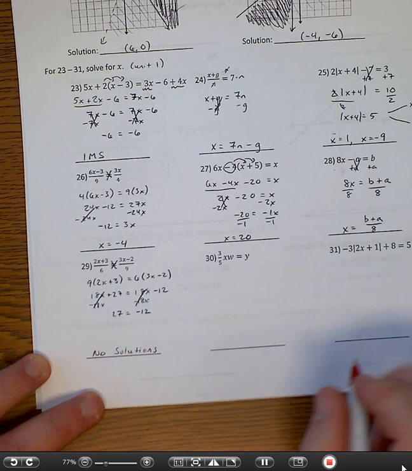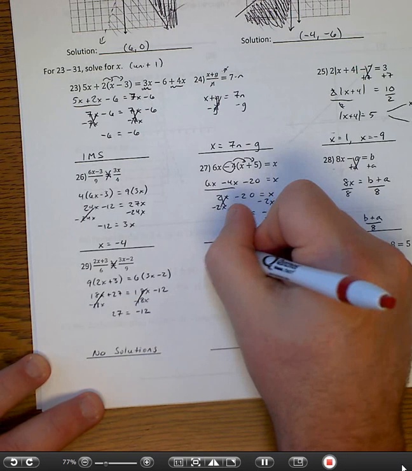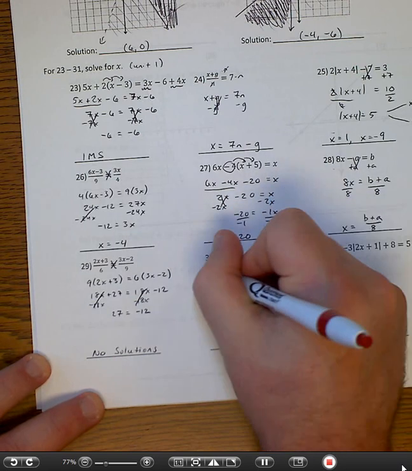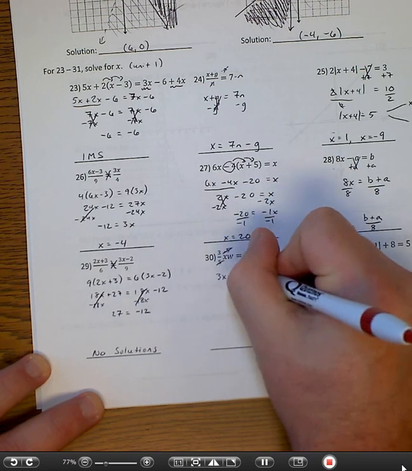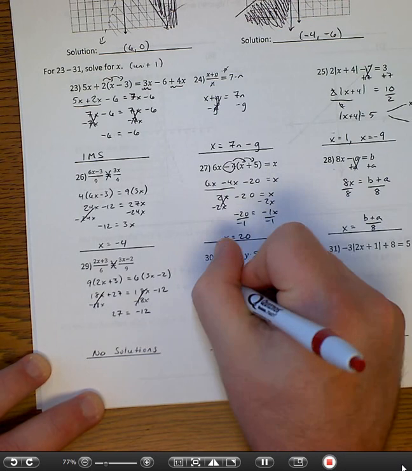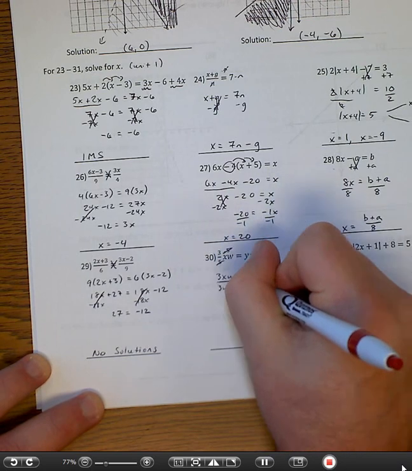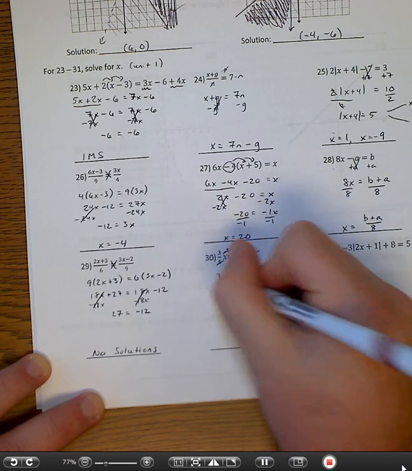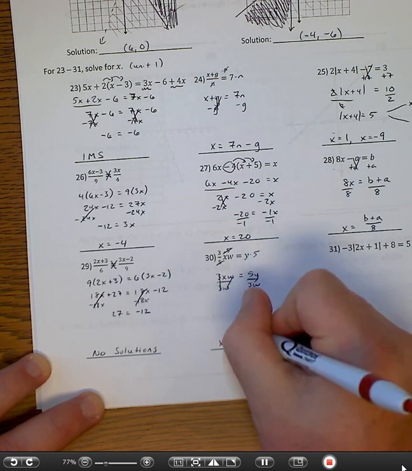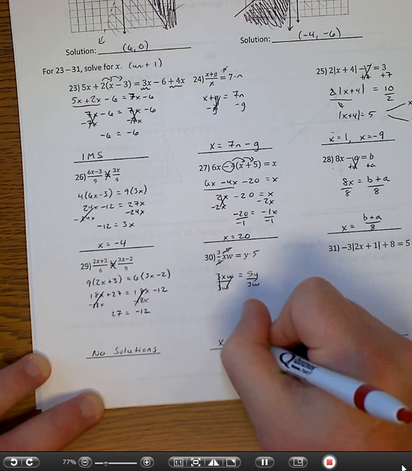To get x by itself here, I'm going to clear the fraction. Multiply by 5. So I get 3xw equals 5y. Then I'm just going to divide by 3w, and I'm going to cancel the 3 and the w, and I'm going to get x equals 5y divided by 3w.